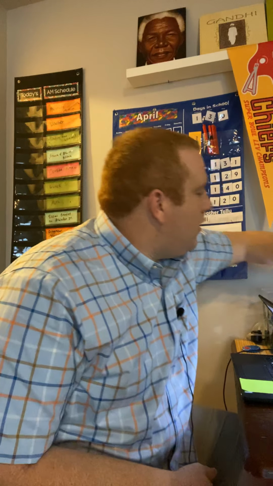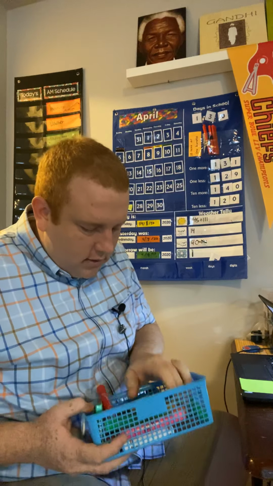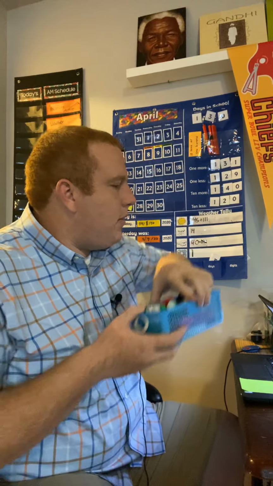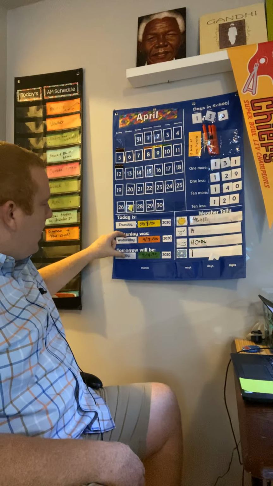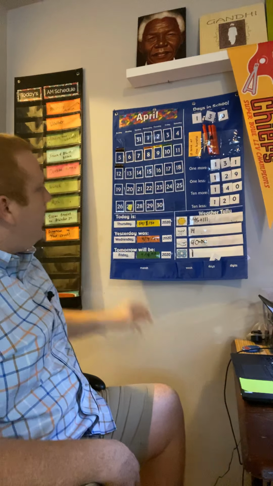The weather tally. Uh-oh. Well, I don't have my expo marker over here, but the weather tally today, if I was looking outside, it's not raining currently, but it is pretty cloudy. So I will put a cloudy check mark on the cloudy portion of our calendar. Today is Thursday. Yesterday was Wednesday. That means tomorrow is Friday, the last day of this week of distance learning.